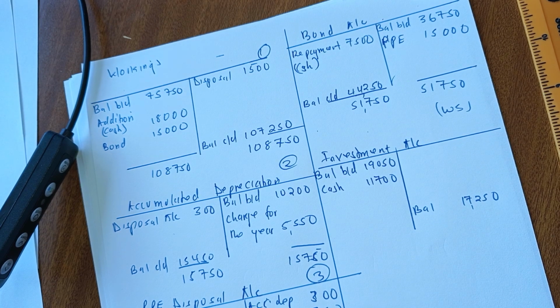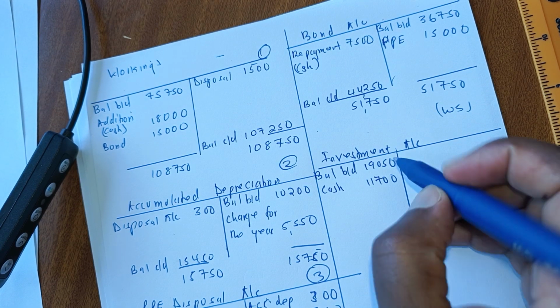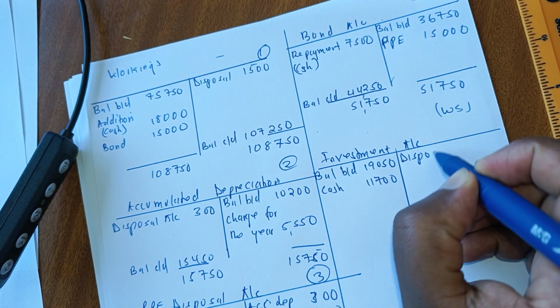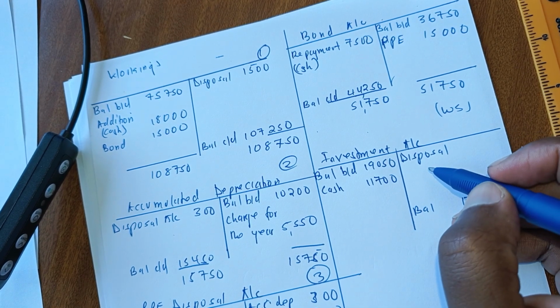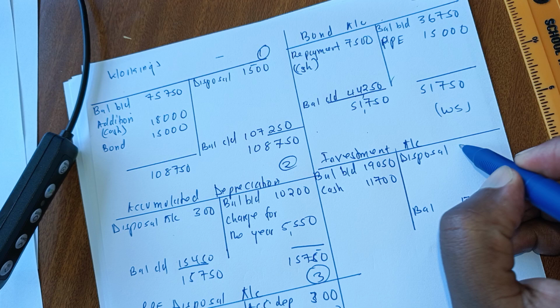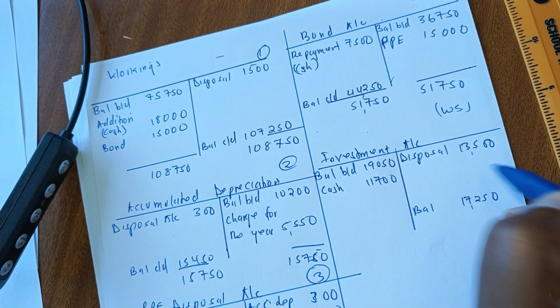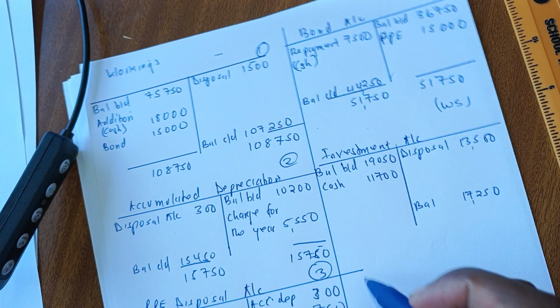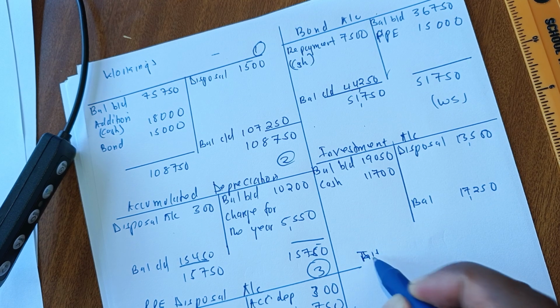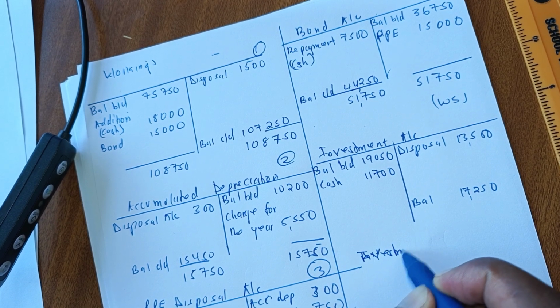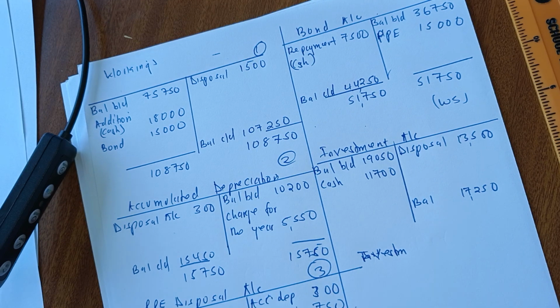And then the company also sold some investment. So there was also a disposal of some investment, and this investment that they disposed had cost 13,500. Of course, they sold it, so we can also run the investment disposal account.